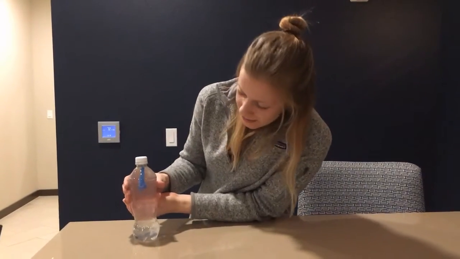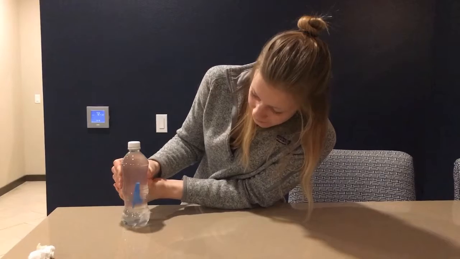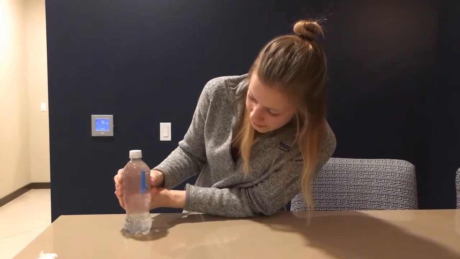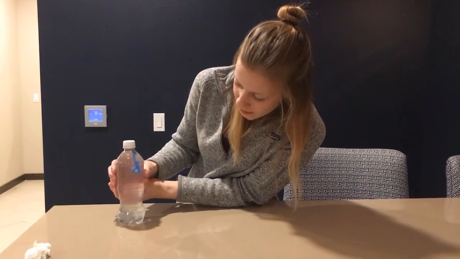Okay, now we're going to try the same thing using a clear plastic bottle and this pen cap. So you can see again, as I squeeze the bottle, it will move to the bottom. And then as I release, it moves back up to the top.